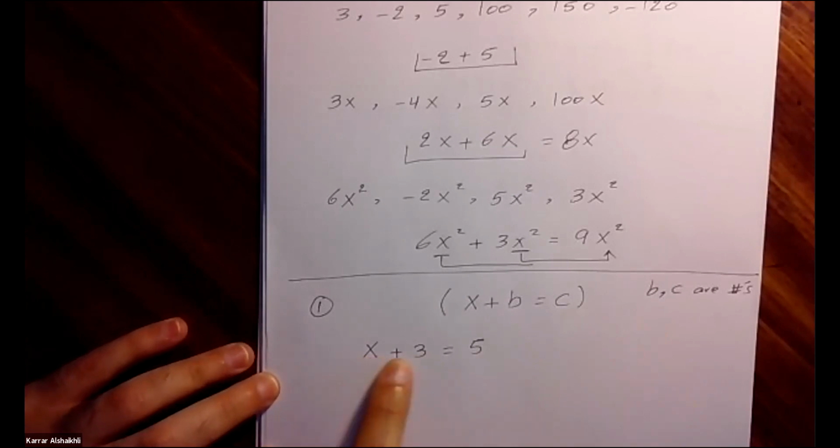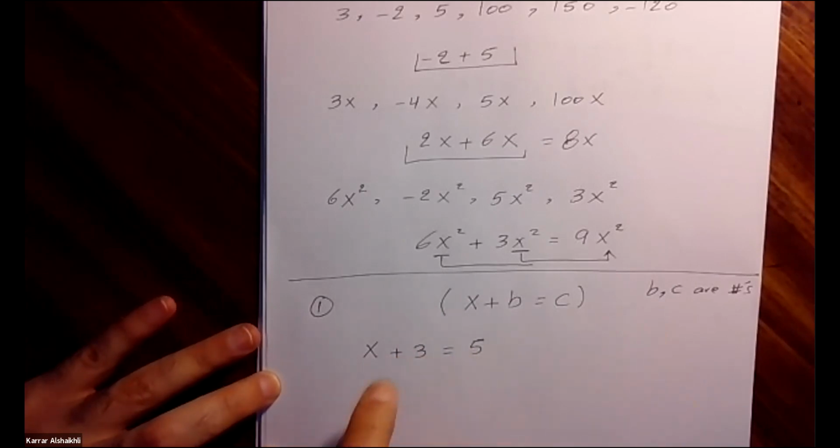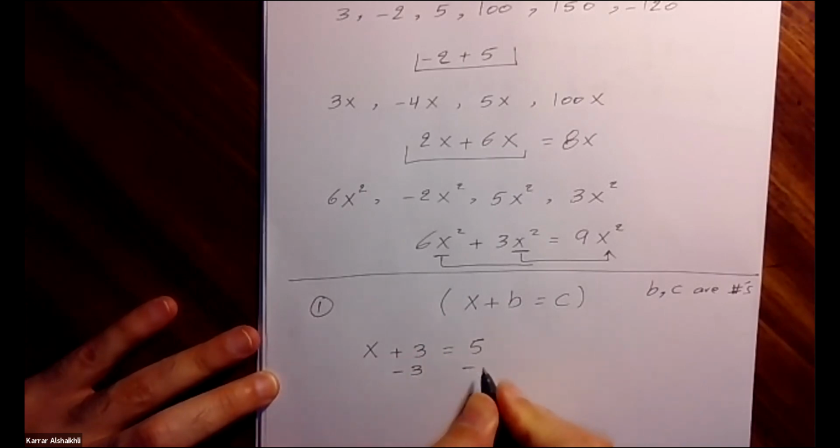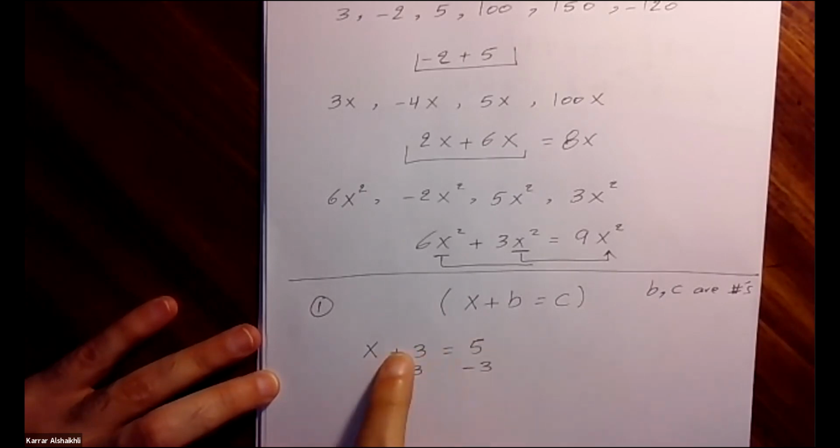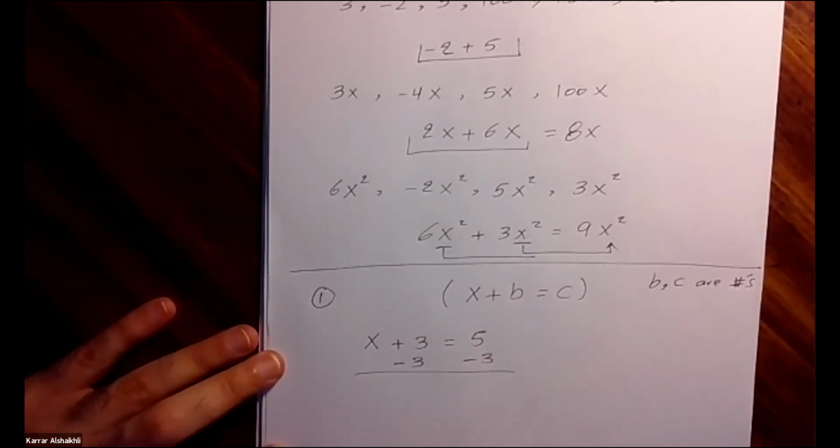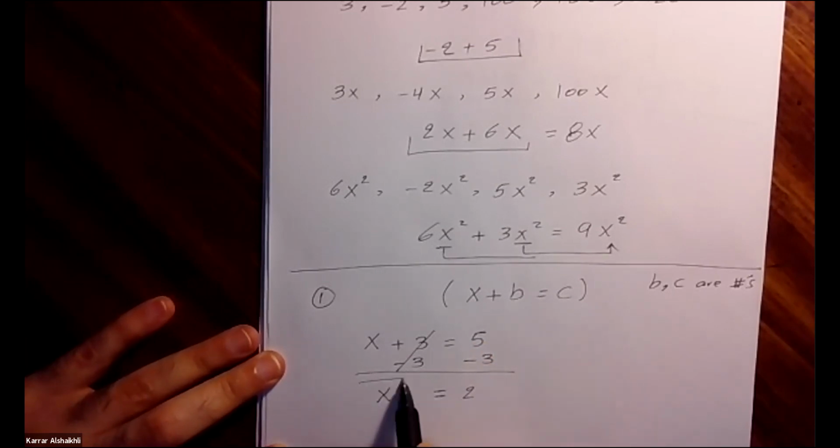I have only the variable here on the left side, so I'm going to move the number to the right side. How are we going to move it? This is a +3, so I'm going to say -3 from both sides. I need to move this 3 to the other side, so I say -3 from here, -3 from the other side. Now, 3 minus 3 is 0, which means we cancel these two numbers. The leftover on the left side is just the x by itself. And here's the equal sign. 5 minus 3 is going to be 2. This is the solution.